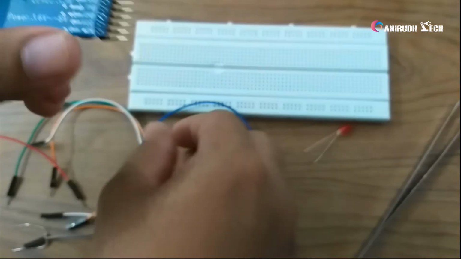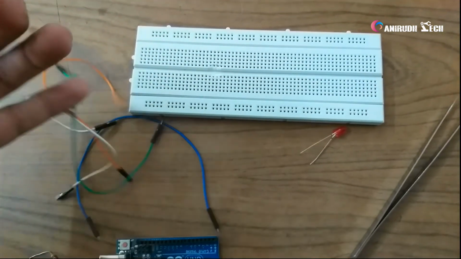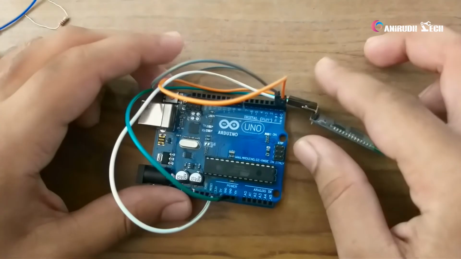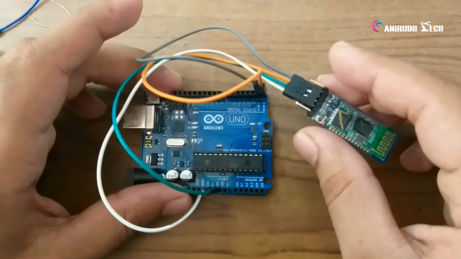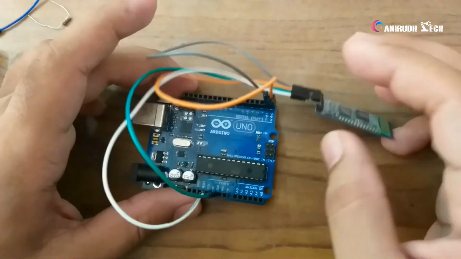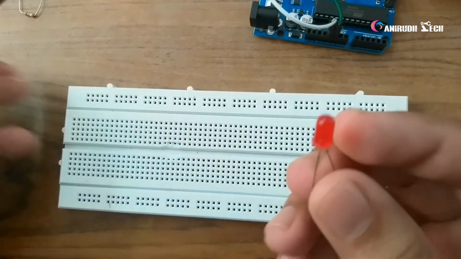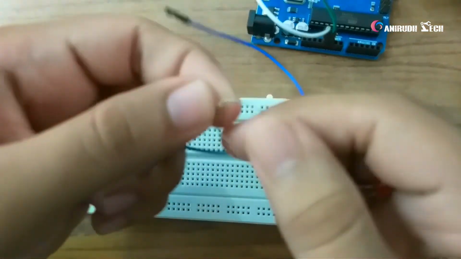Now make the connections using jumper wires. Here I am using male to male and male to female jumper wires for the connections. Now I have successfully connected my Bluetooth module to Arduino. Now connect the LED to digital pin 13 of Arduino. We have an inbuilt LED there.